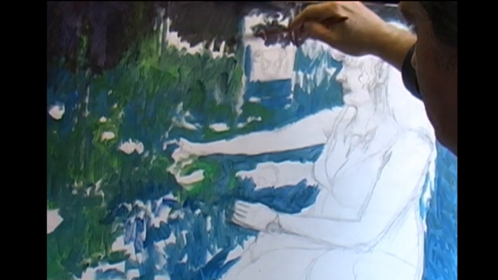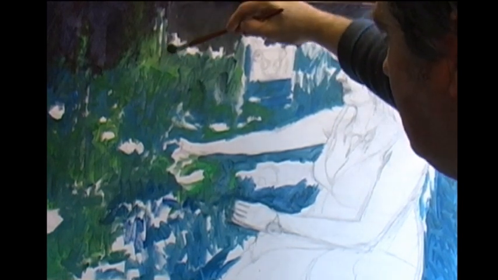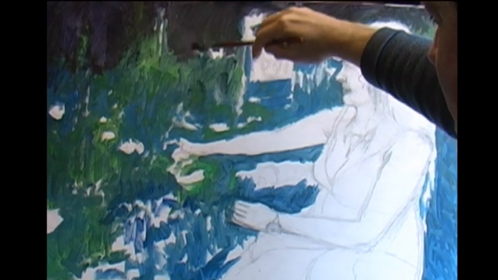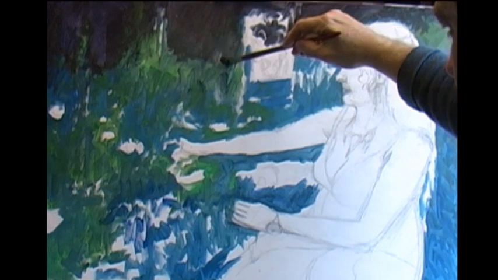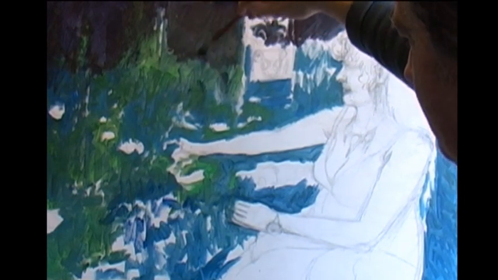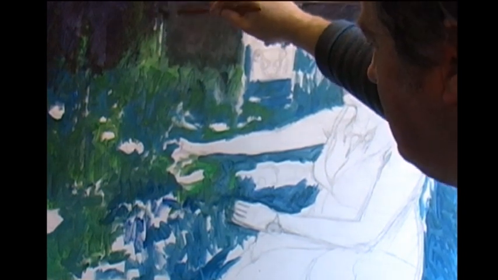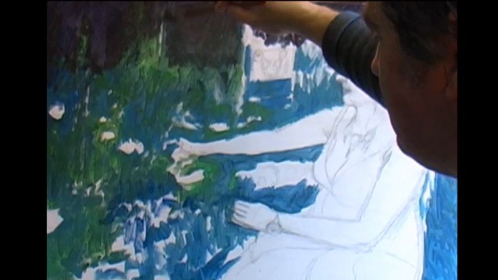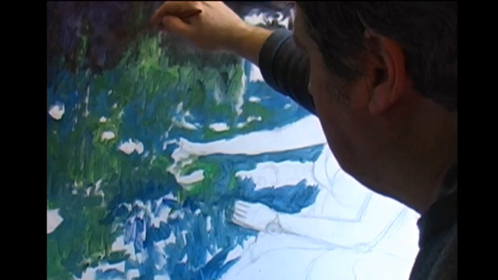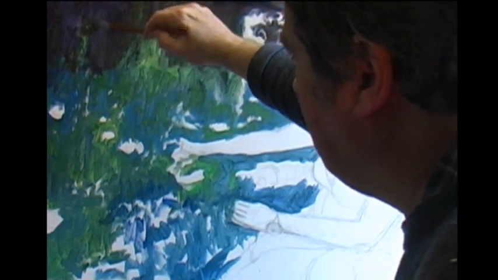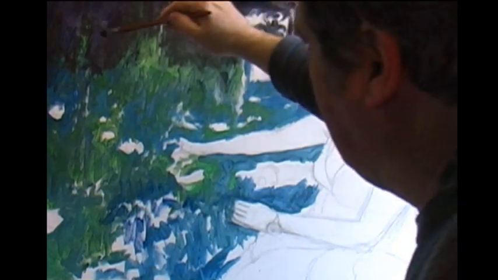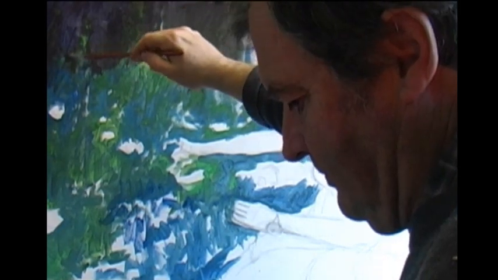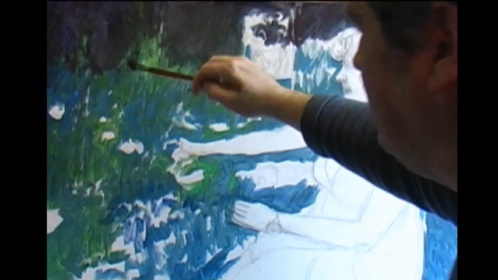And you start to see the difference between these warm and cool greens, and how we get that effect of light. Atmosphere, mood and movement. Just building this up gradually. Putting one colour into another and over another to give this illusion of detail.